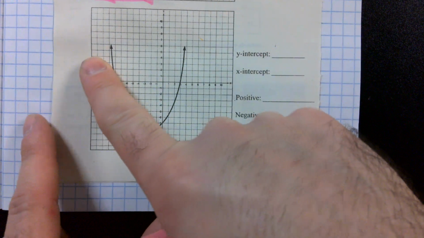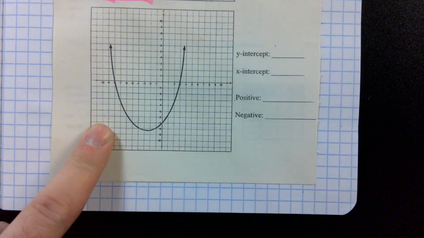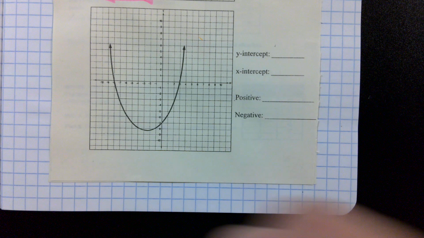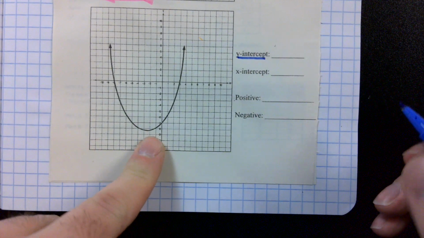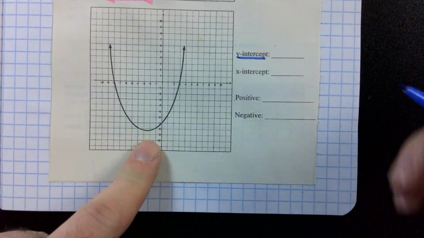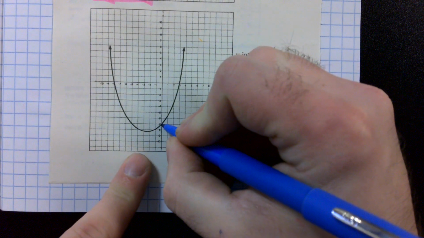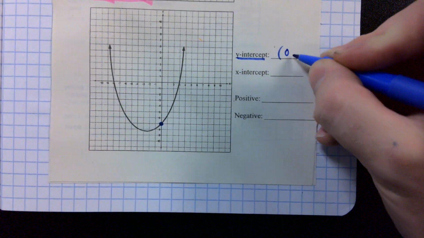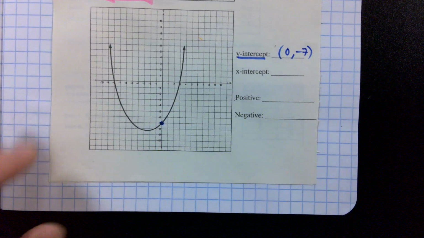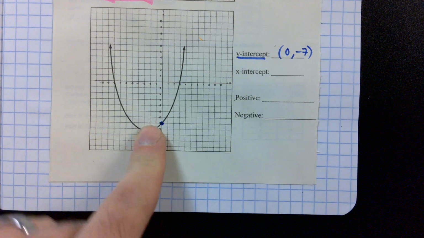This is what's called a parabola. Remember? It's a curve. All right, who can help me out? What is my y-intercept here for this parabola? Yeah, Aldridge. 0, -7. But yes, my y-intercept is at -7.